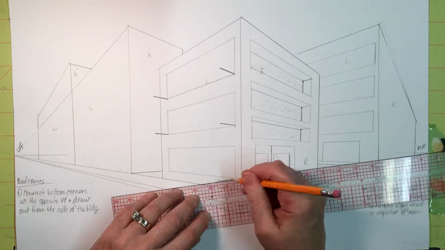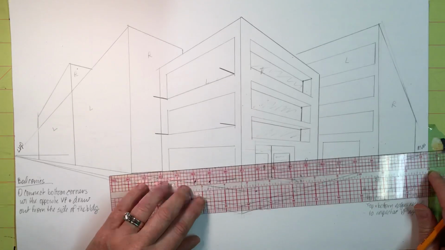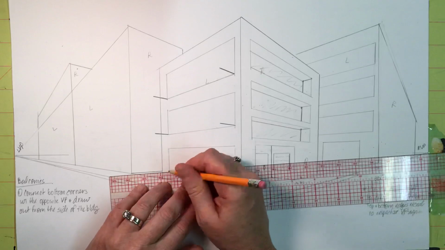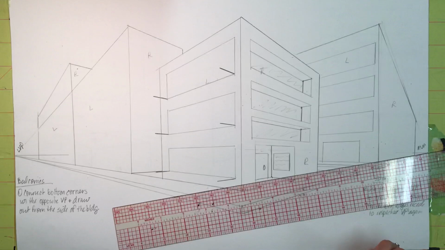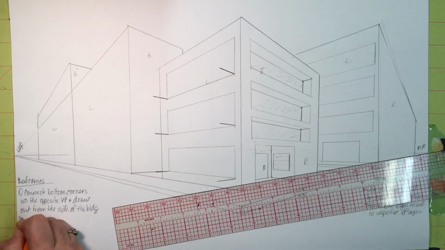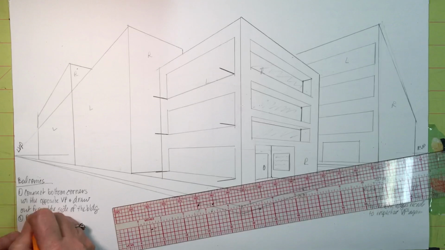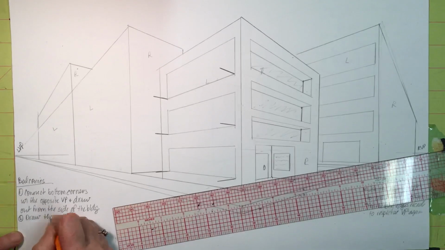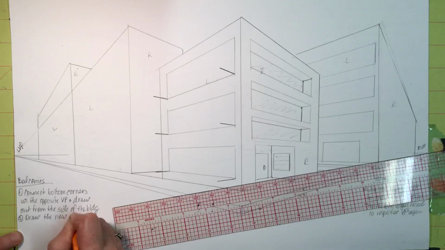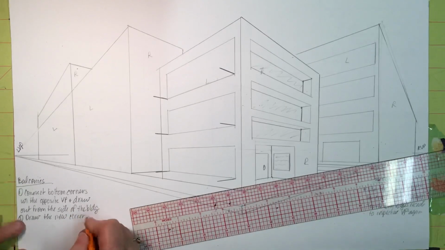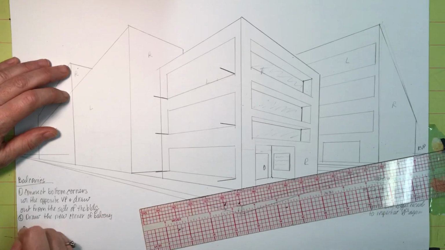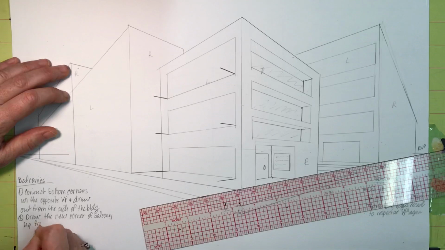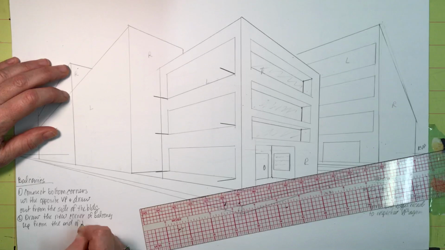Notice how the direction changed a little bit, right? Because now in this bottom balcony, I'm below the horizon line. So trust the rule, that is correct, okay? Step 2, now we're going to draw the new corner of the balcony up from the end of those poles.